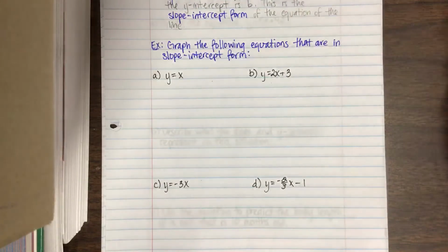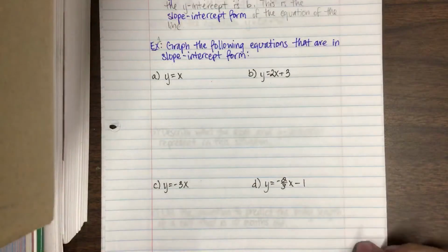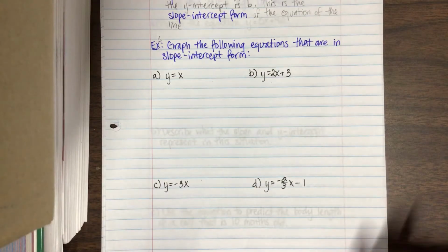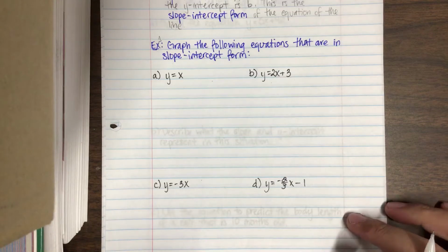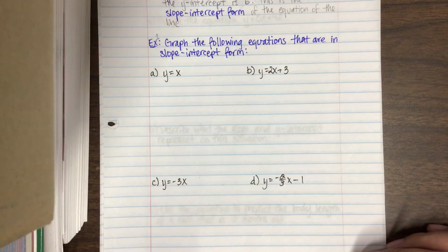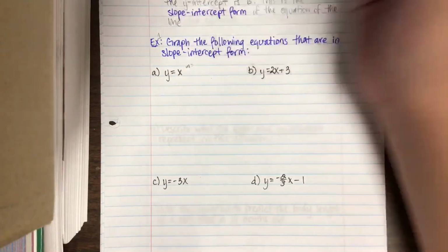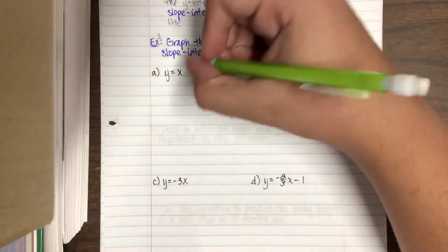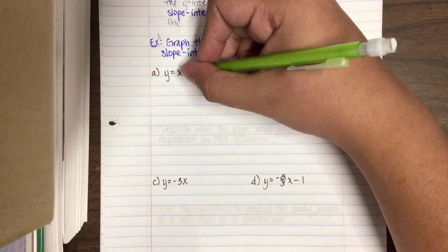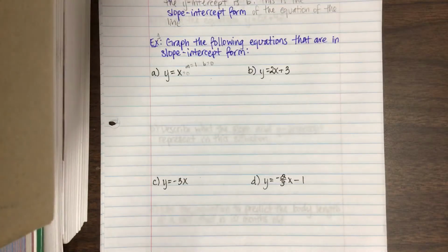So here's our first example. Example 1. I forgot to write the 1 when I was creating this outline, but it is example 1. Graph the following equations that are in slope-intercept form. Just take a look at these first and notice that they're all in slope-intercept form. For our first one, remember if there's no coefficient in front of the x, then the slope is implied to be 1. And since there is no y-intercept, there's technically a plus 0 here. So our b is 0.